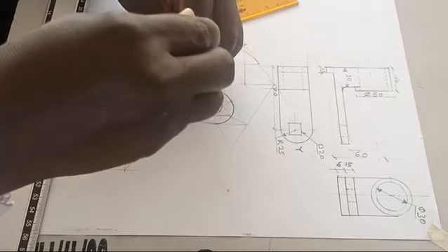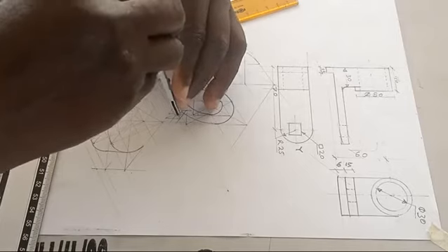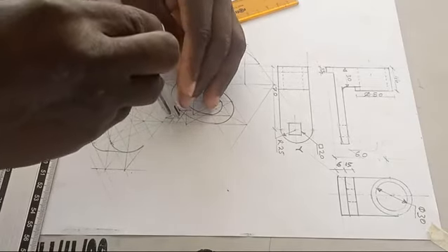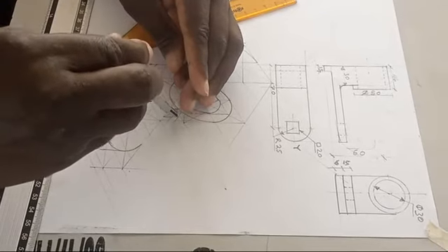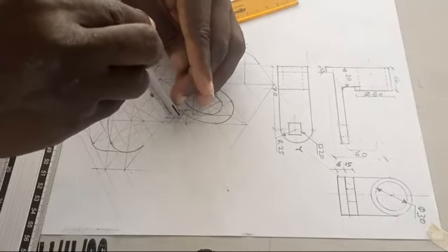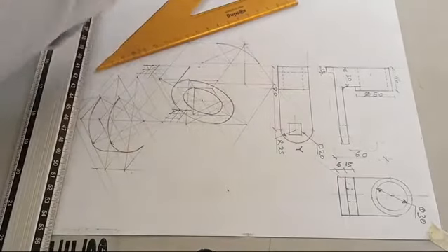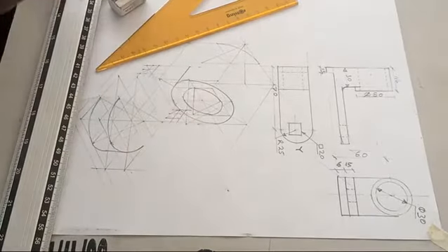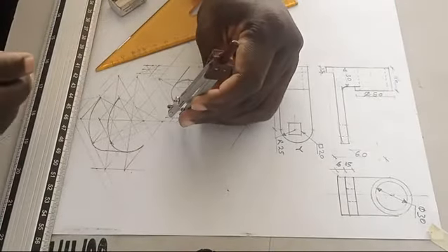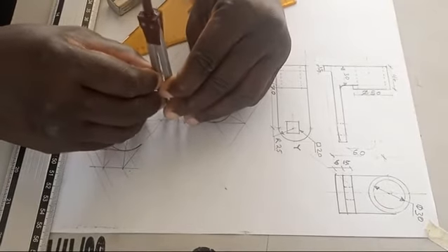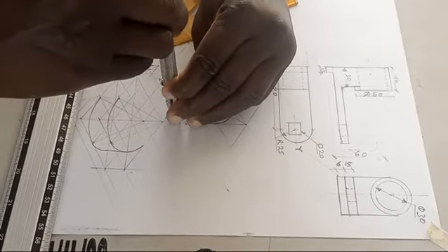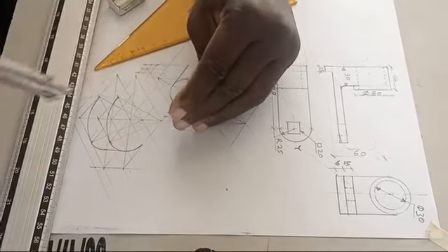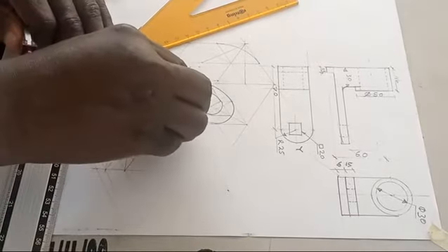It's very tiny, you have to be very careful. It's very tiny. You really need to be very, very careful to do this. It's not coming out well.